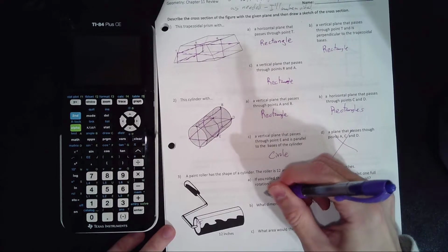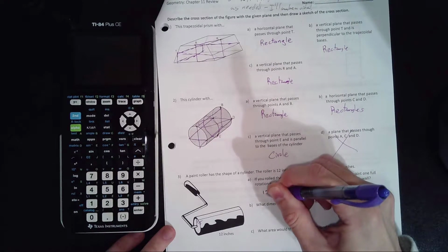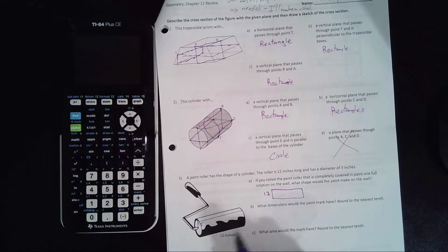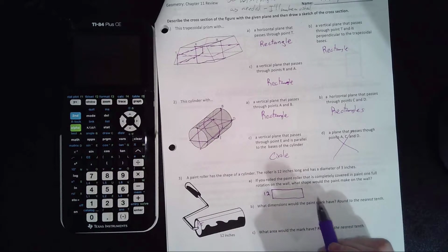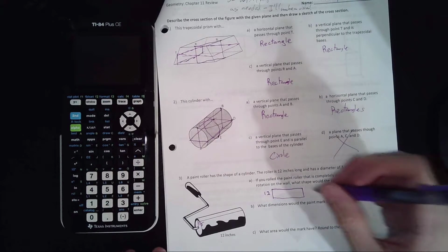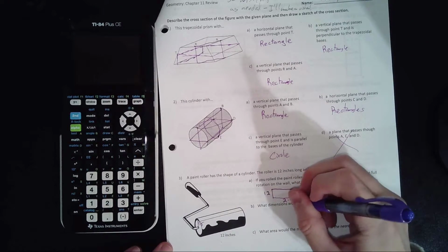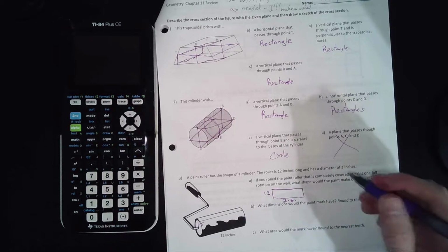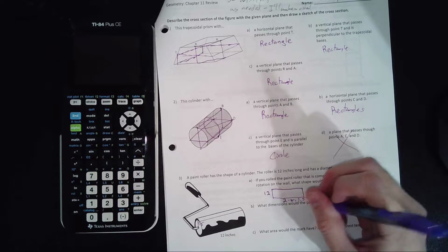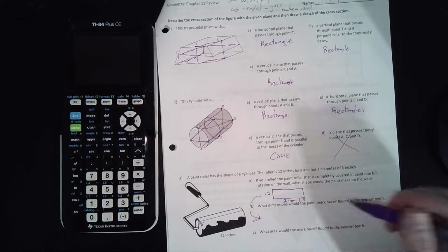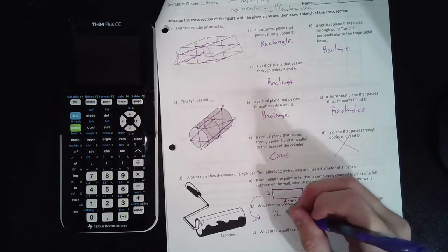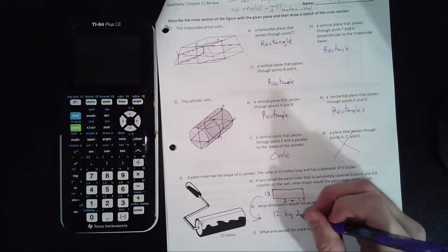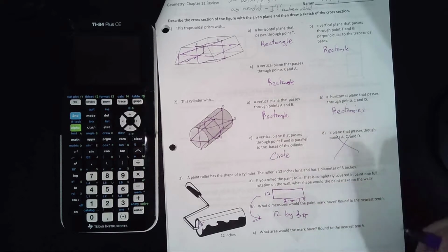The rectangle is going to have this side be 12 because it's the length of the roller itself. And then you're rolling it all the way out. What is this length going to be? I'll give you the answer first. It's going to be 2 times pi times the radius, which is 1.5. And actually, this is the answer down here: 12 by 3 pi, is what that ends up being.